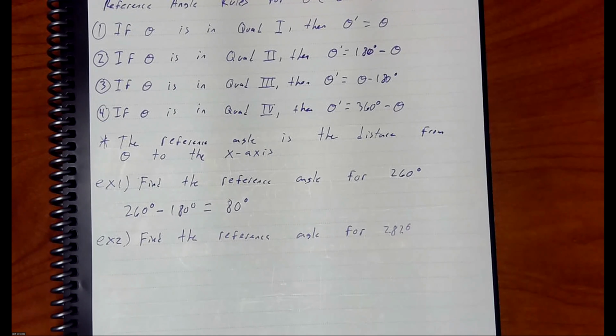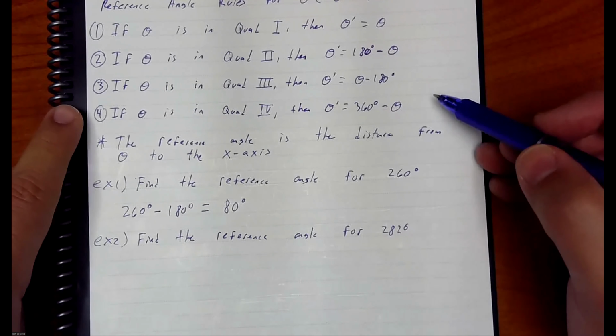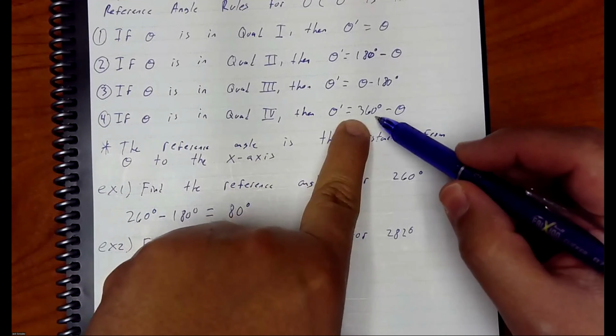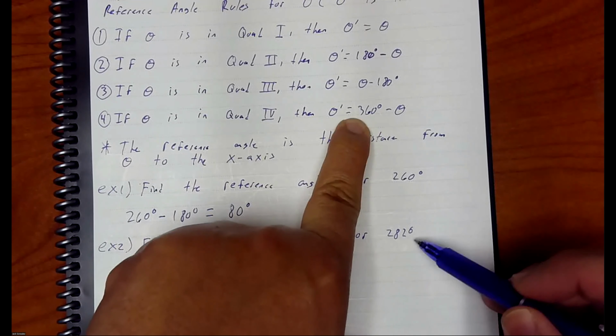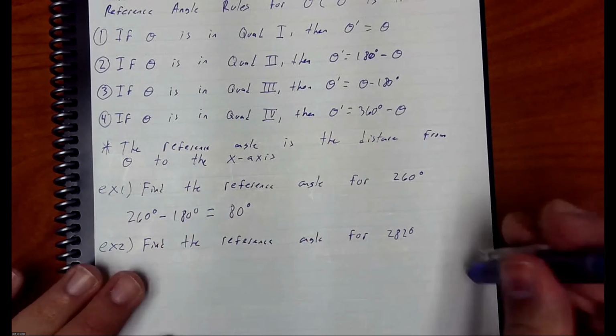Which quadrant are we in? It's the first question, right? So we're somewhere over here, which is number 4. So if it's 4, we take 360 and subtract the angle they're talking about.